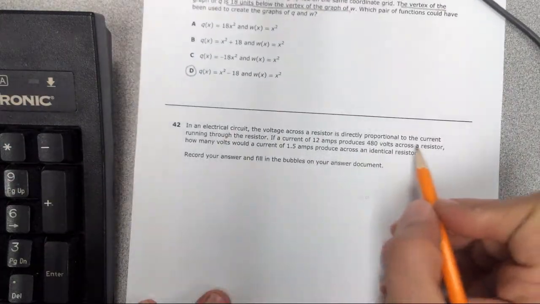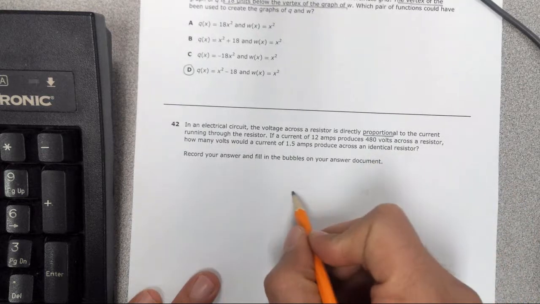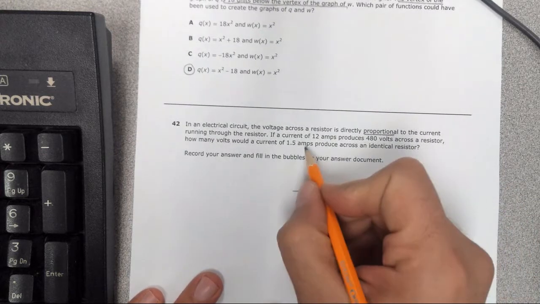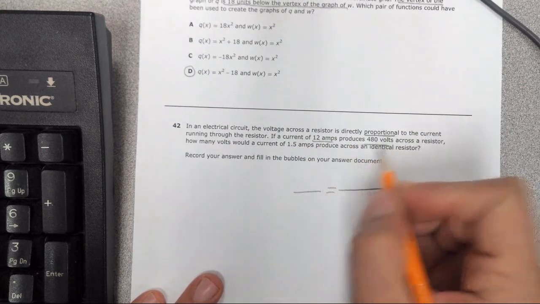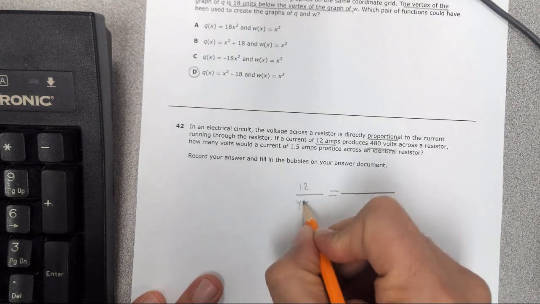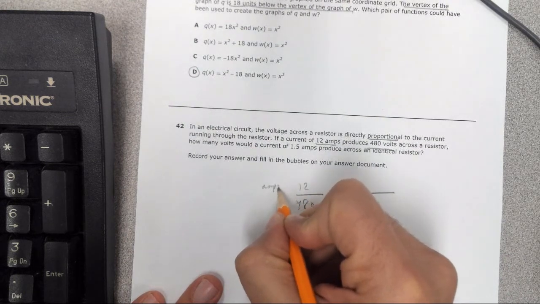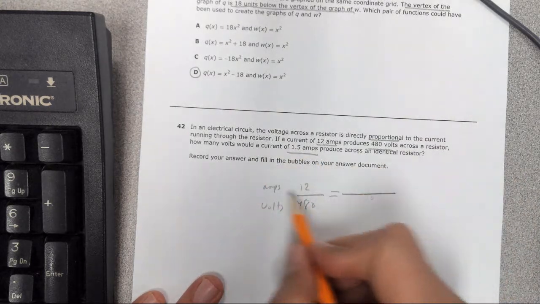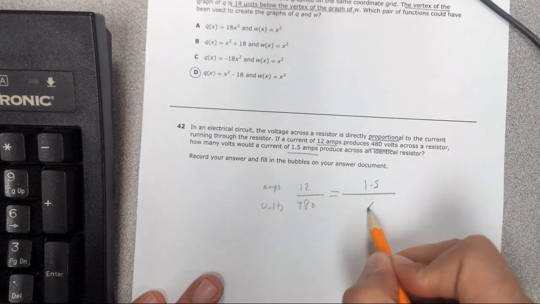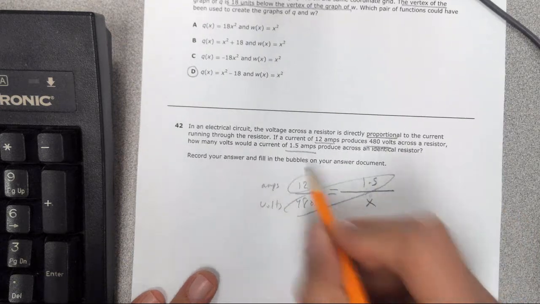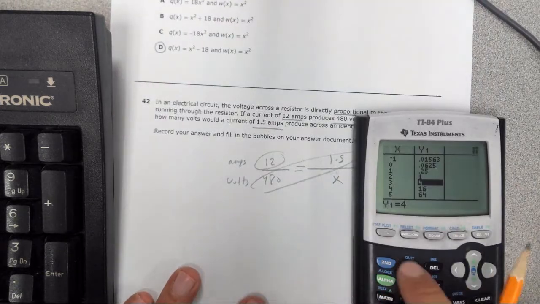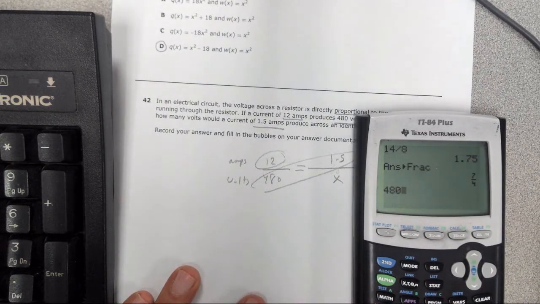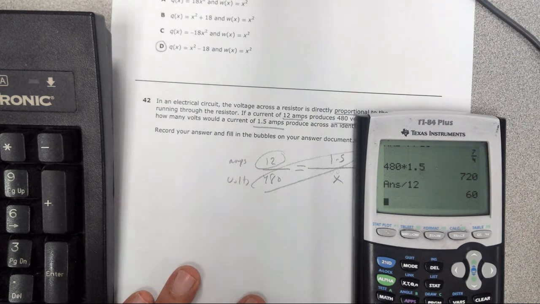This one right here is not exponential. They're just asking for anything that's proportional. Remember, proportion looks like this. And we have 12 amps gives you 480 volts. So amps is on the top, volts are on the bottom. And here you have 1.5 amps. Amps is on the top, so 1.5 goes on top, x goes here. These two multiply, divide by 12. So if we go 480 times 1.5 divided by 12, the answer is 60.